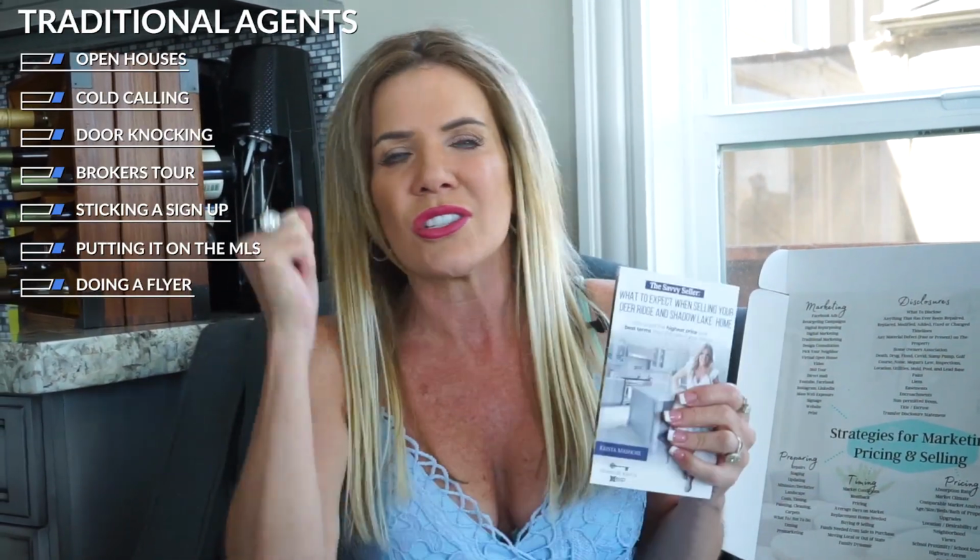Everything in this book is made in such a way that it talks about what traditional agents are doing, and it really discredits, in a nice, professional way, what traditional agents are doing, like open houses, cold calling, door knocking, doing broker's tours, just basically sticking a sign up, putting it on the MLS, and maybe doing a flyer. It talks about all the other things that you should be doing when you're selling a house to get the best terms and the best price.